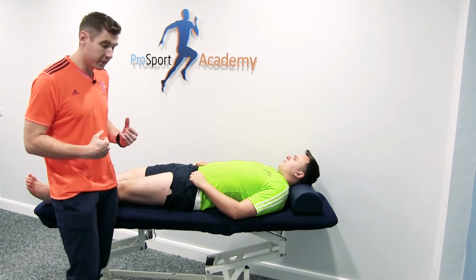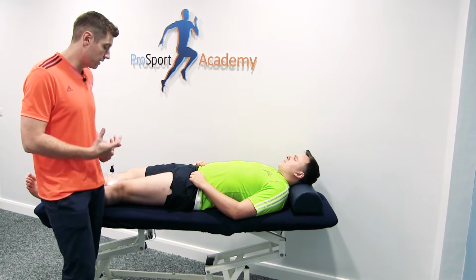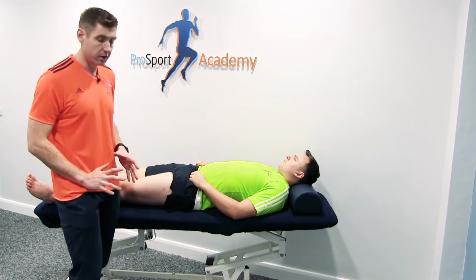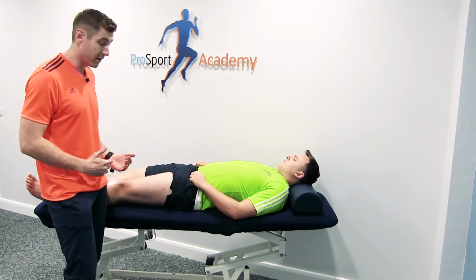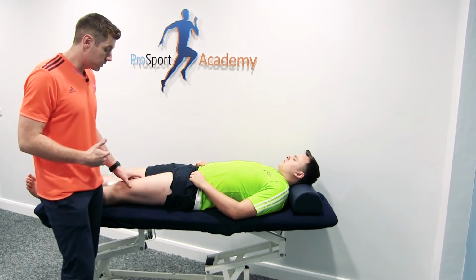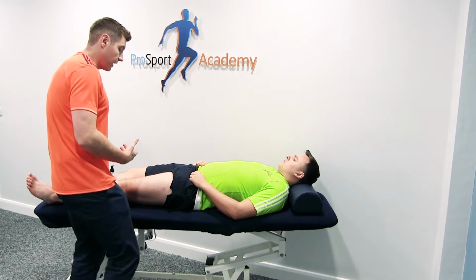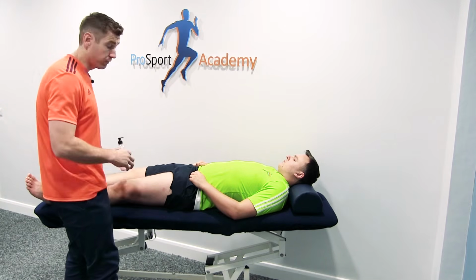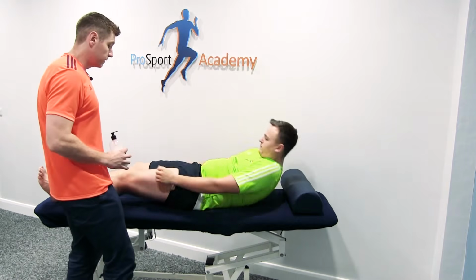Now, as always, we want to make sure that we correlate this with some kind of objective assessment as well. So we're not just treating the person, letting them lie on their back for half an hour. So I would very much be the case of, okay, we've identified, for instance, with Pete that he had decreased knee flexion. So if you pop on your front, Pete.